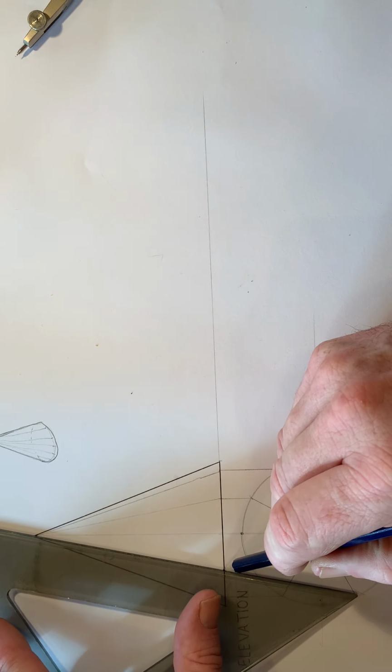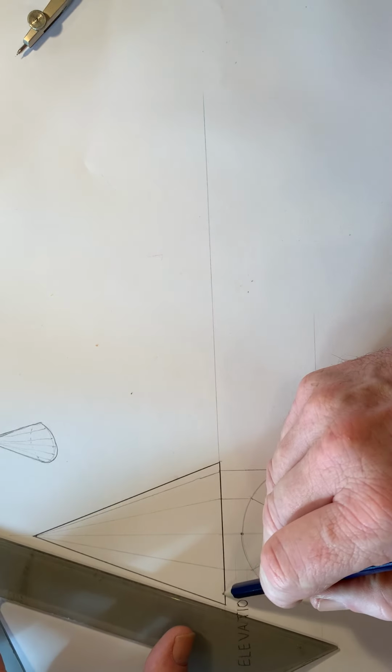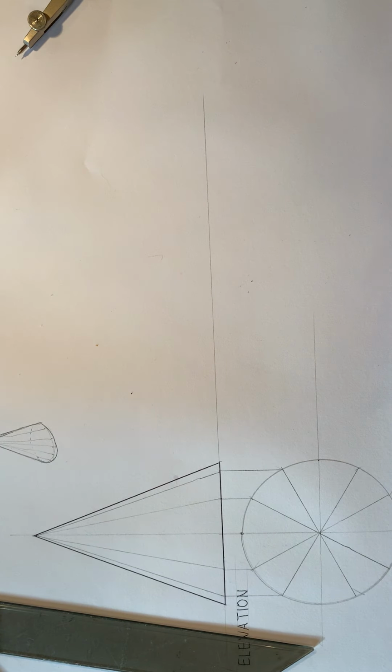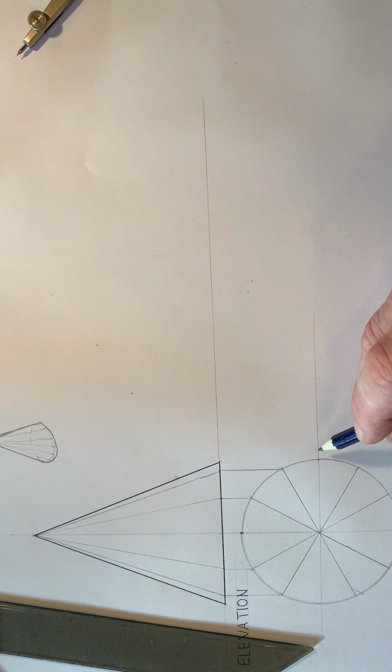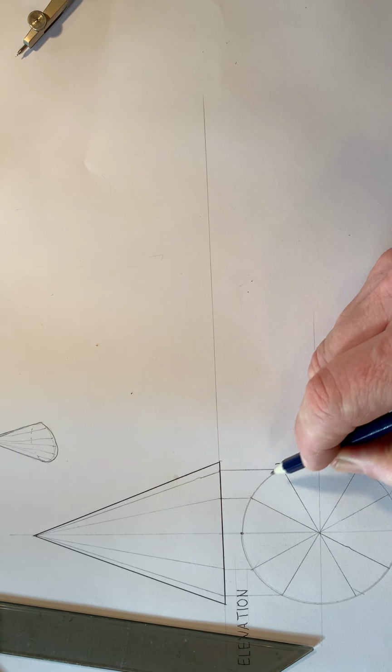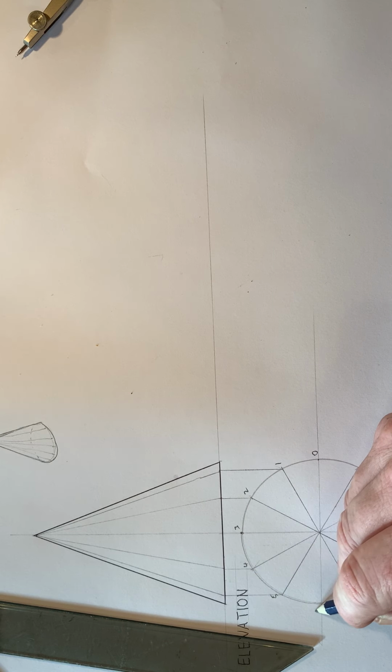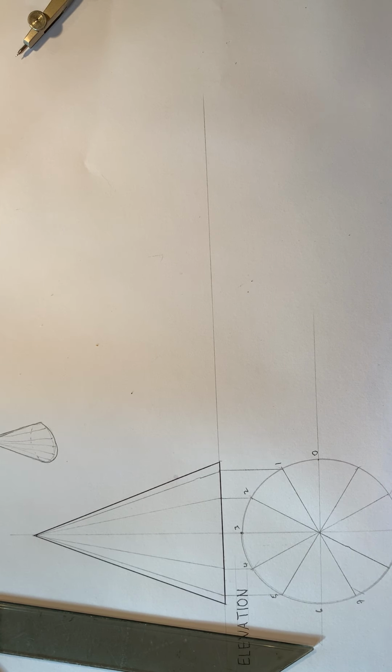I'm going to draw those up to the apex like that, and number them. I'm going to start here by going 0, 1, 2, 3, 4, 5, 6, 7, 8, 9, 10, 11, and 0 and 12, exactly as we did in the ellipse question.